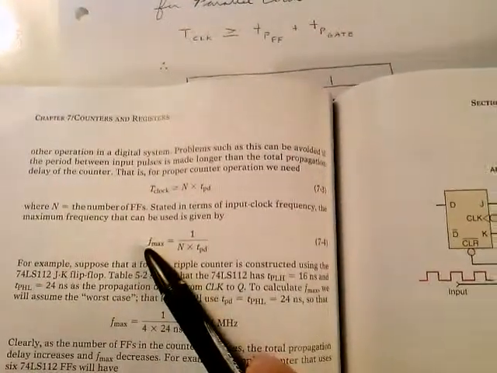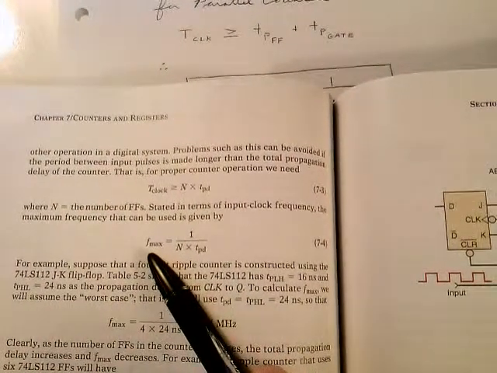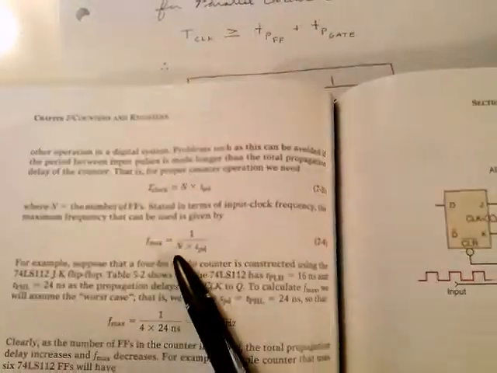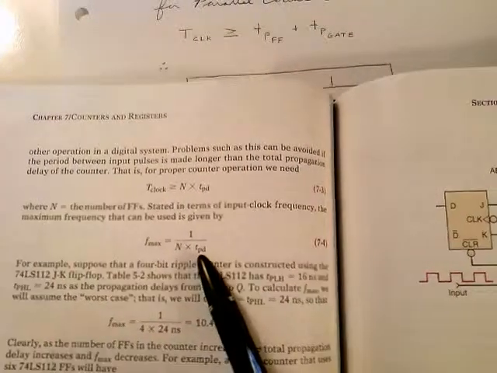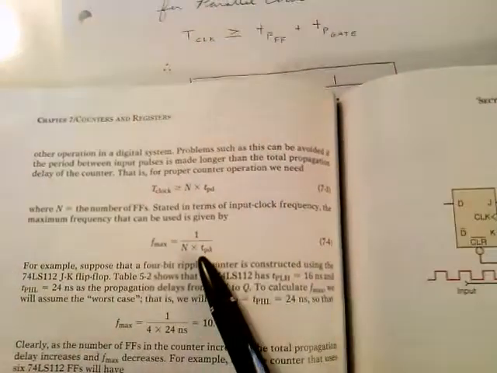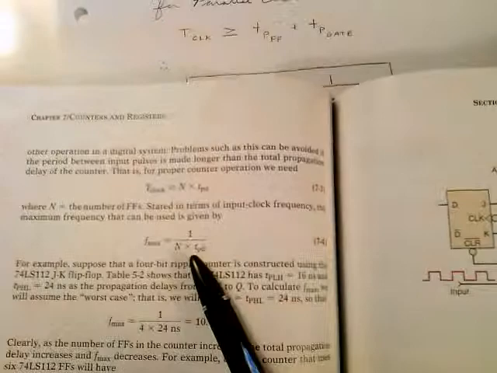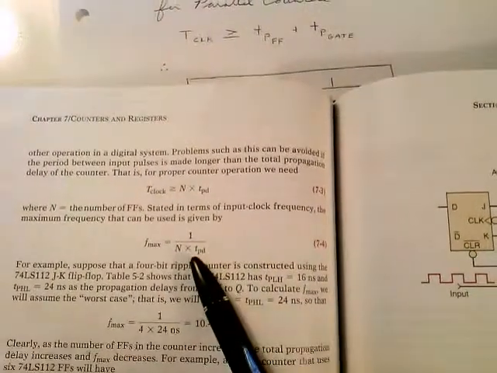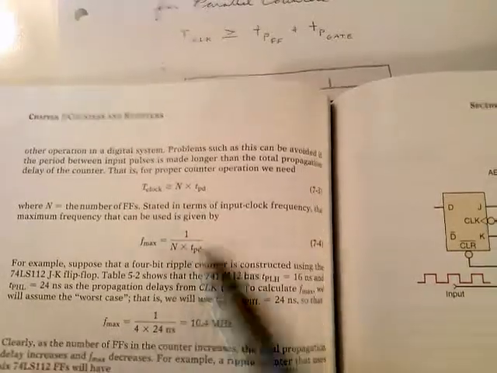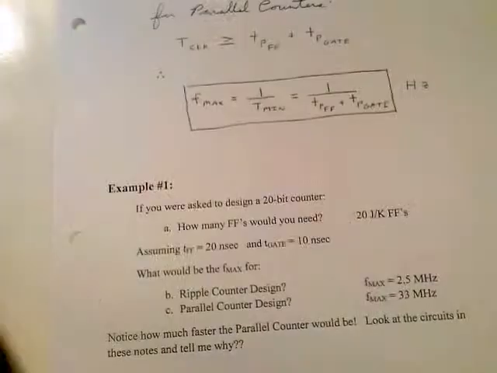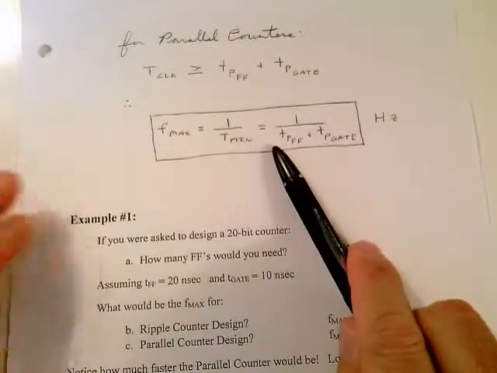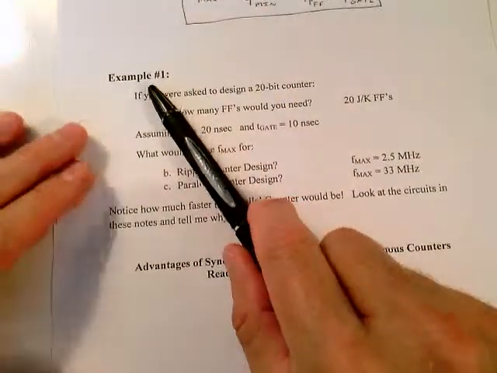The maximum frequency for a ripple counter is equal to 1 over the number of flip-flops times the propagation time of one flip-flop. It's dependent upon the number of flip-flops because of the ripple action. That's an equation we already discussed. Compare that equation for a asynchronous or a ripple counter to a synchronous or parallel counter equation. Two different equations.